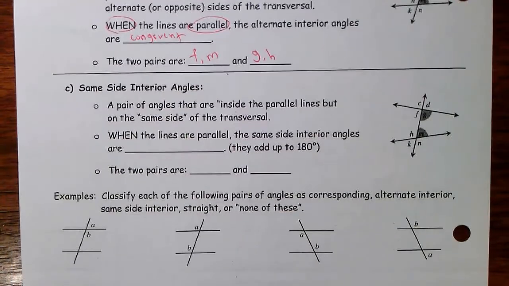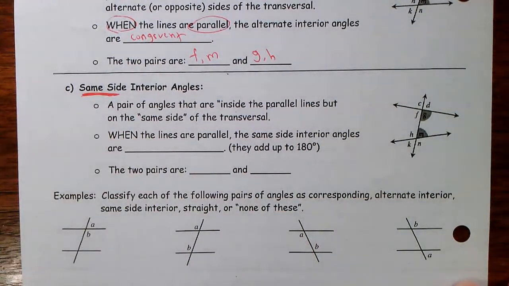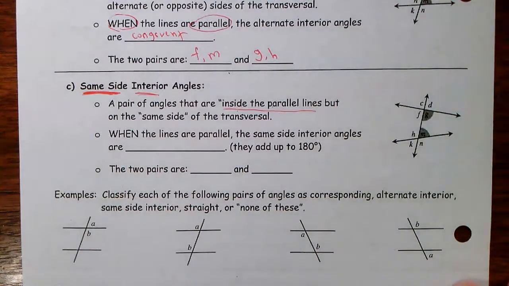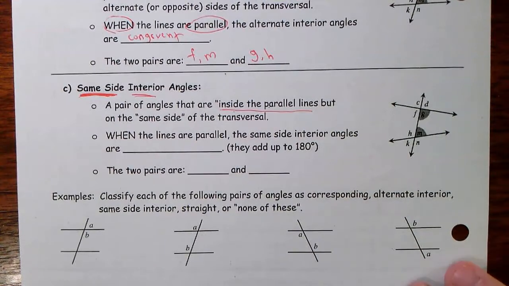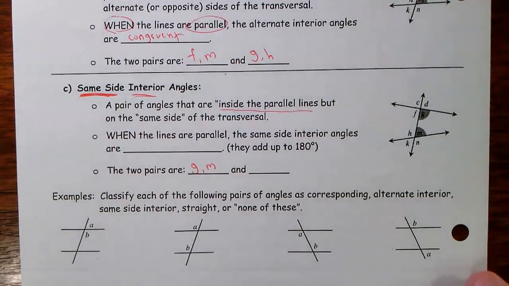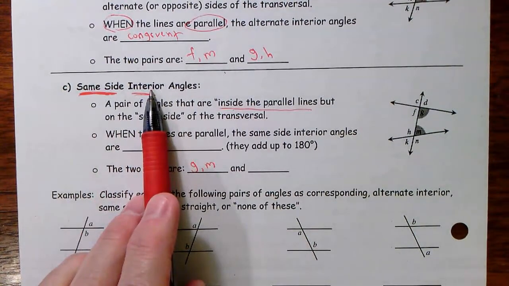And the last one you can see are called same-side interior angles. That would be a pair of angles that are on the same side of the transversal, and because they're interior, they are inside the parallel lines. These two would be G and M. That is the pair that is darkened in. Notice they are inside the two lines, meaning in between the two lines, and they are on the same side of the transversal. So same side, interior, inside the two lines.